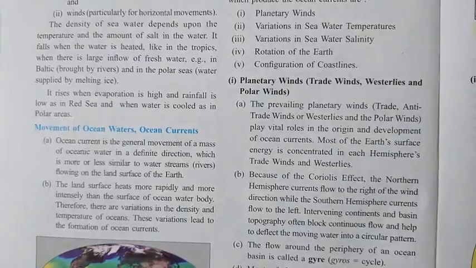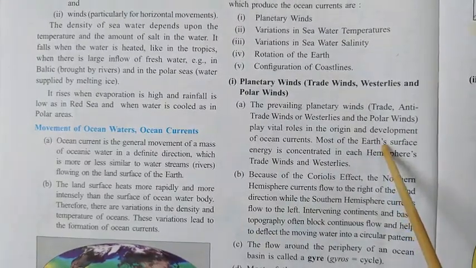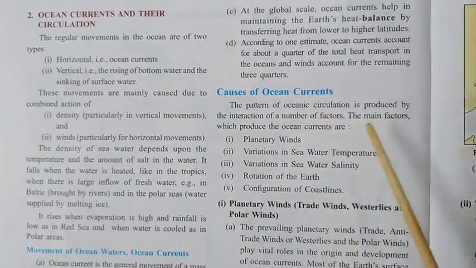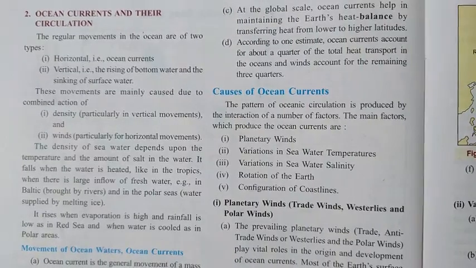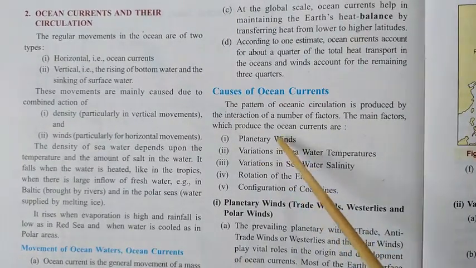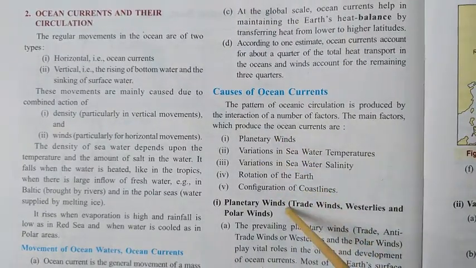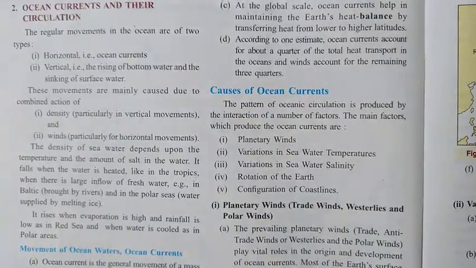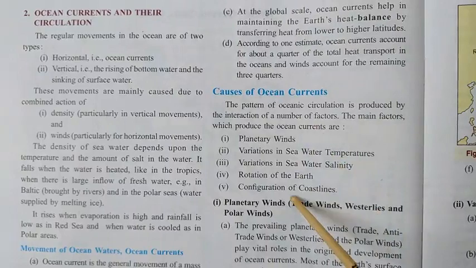So first of all, now we are going to see a very important thing, that is the causes of ocean currents. So let's move directly to the causes of ocean currents. Now there are 5 factors which usually cause the ocean currents. What are these 5 factors?